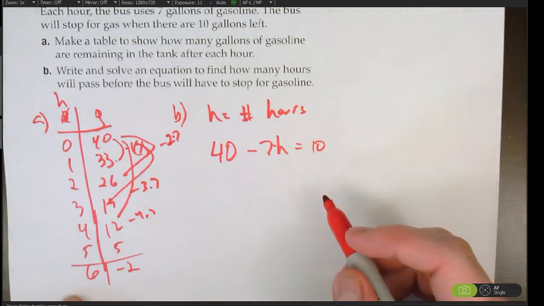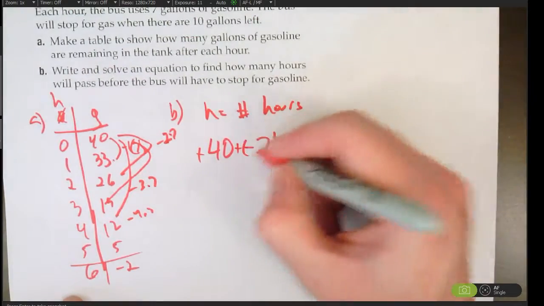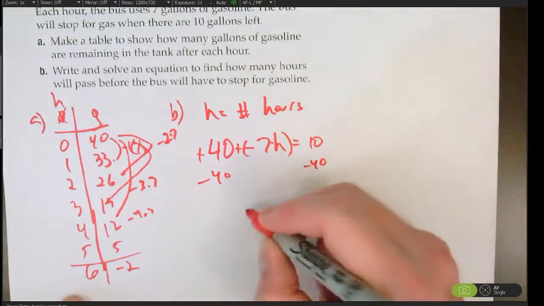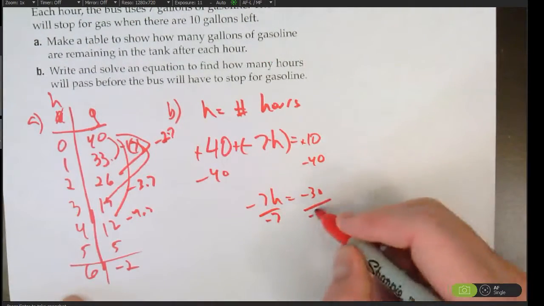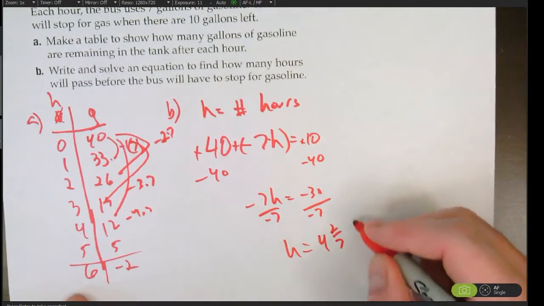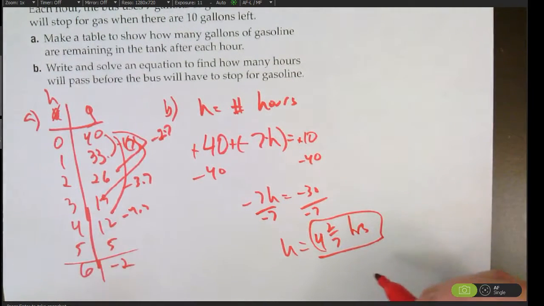So to solve for this, we have to remember this is positive 40 plus a negative 7h. So subtract 40. Negative 7h is negative 30. Divide by -7. Ugh, this isn't going to be nice. It's actually 4 2/7. So it doesn't work out perfectly, but 4 hours and some change.